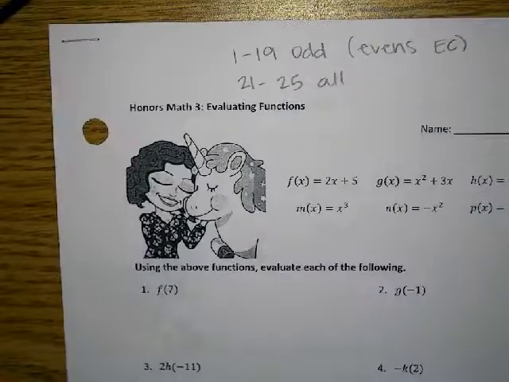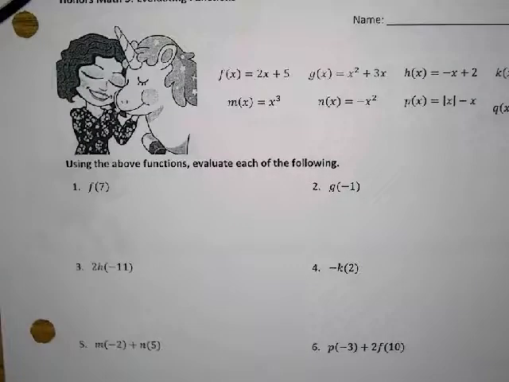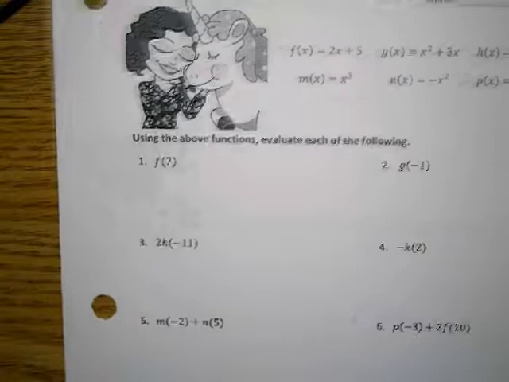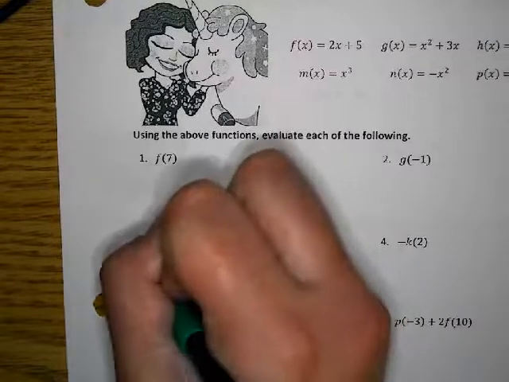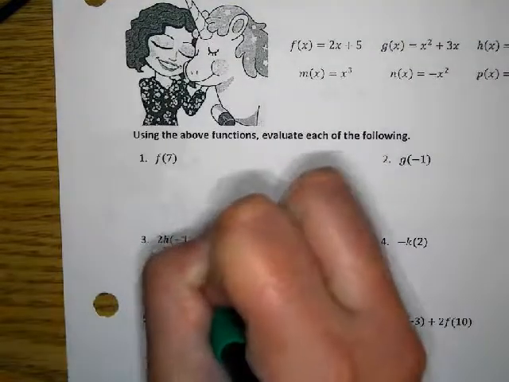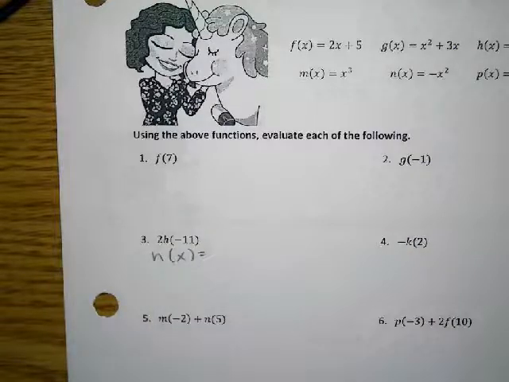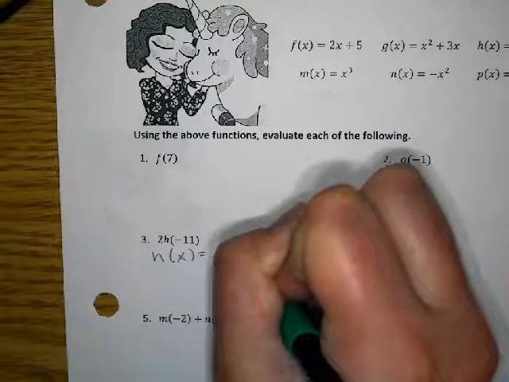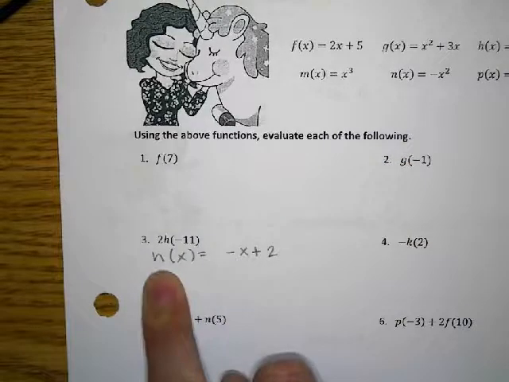Okay, so 1 through 19, let's find one that maybe we can use as a warm-up problem, to make sure we understood the video, make sure we're good. Number 3, I do think is a good one. So let's maybe start with this one. I'm going to start out just by writing down what h of x is. So h of x is negative x plus 2.